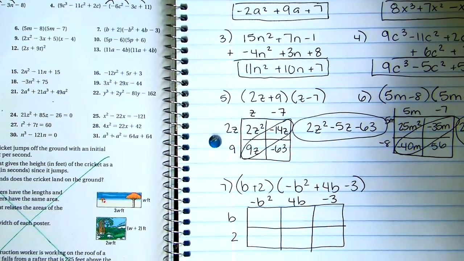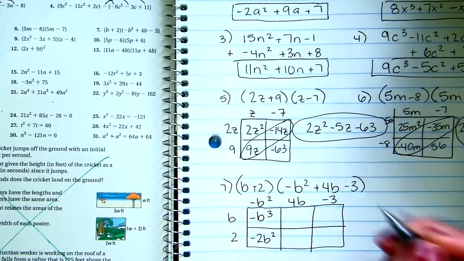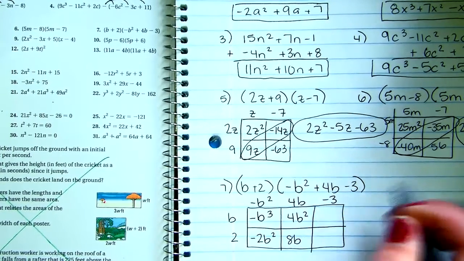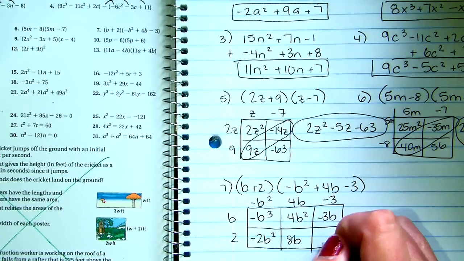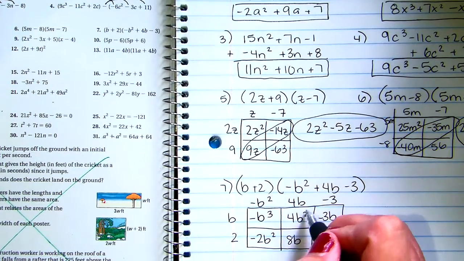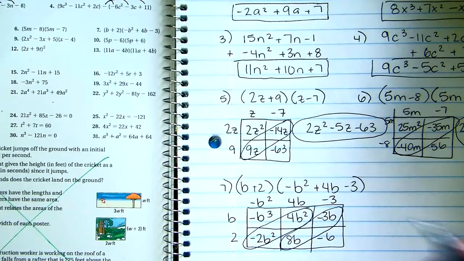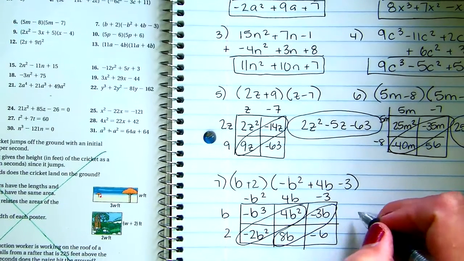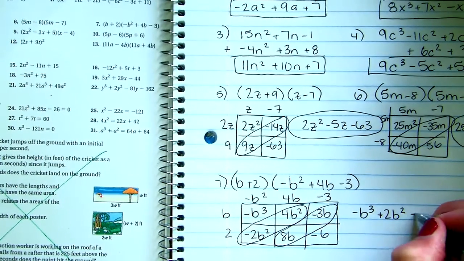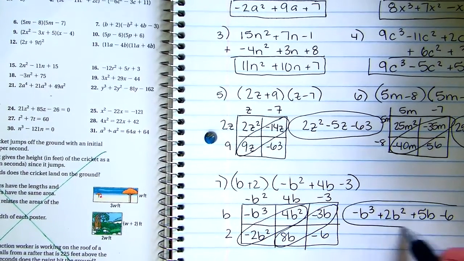I'm going to be left with negative b to the 3rd and negative 2b squared. I'm going to be left with 4b squared and 8b, negative 3b, and negative 6. Now here I'm going to have 2 groups that I can combine together diagonally. My b squareds I can combine, and my b's I can combine. So my final answer is going to be negative b to the 3rd plus 2b squared plus 5b minus 6. That is our final answer on number 7.